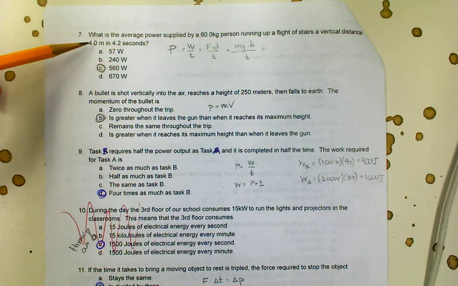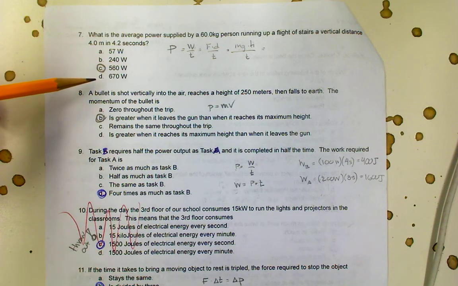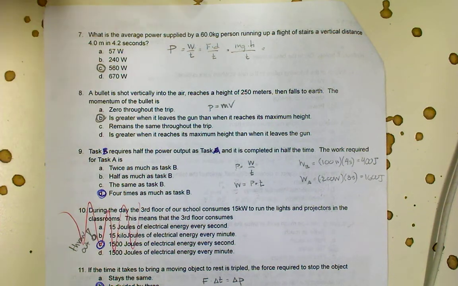So it says, what is the average power supplied by a 60 kilogram person running up a flight of stairs a vertical distance of 4 meters in 4.2 seconds? And this is a power problem, and power equals work over time.